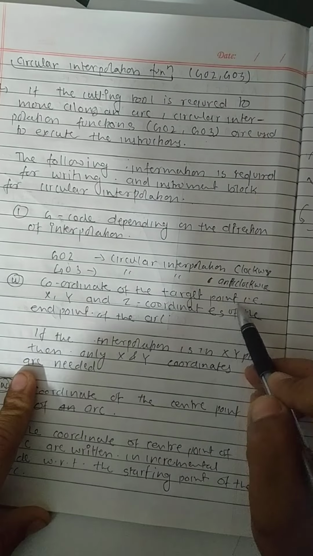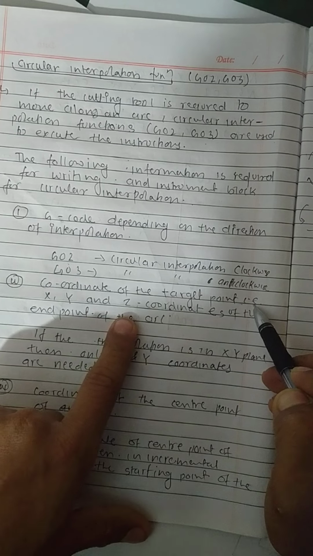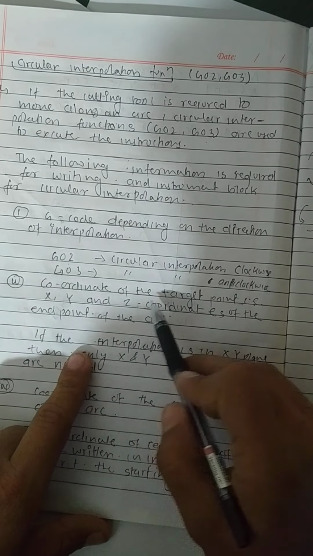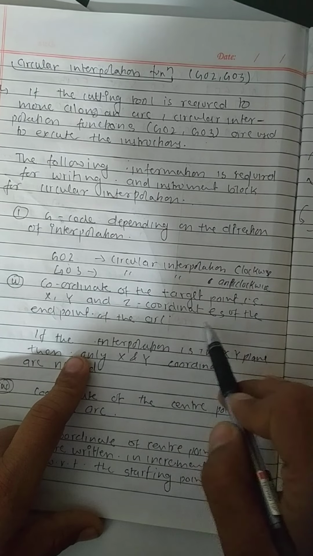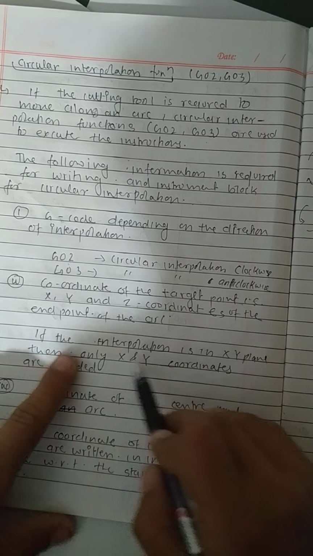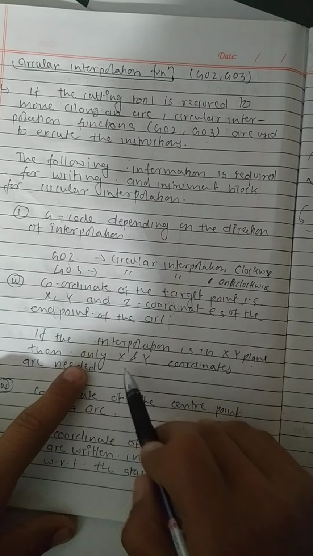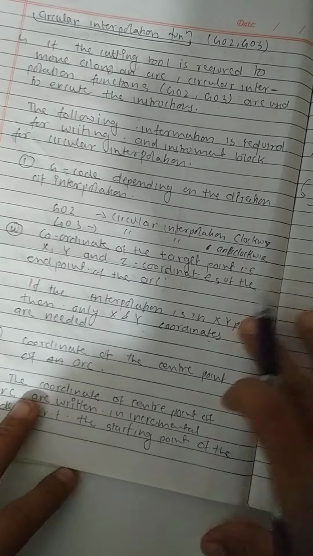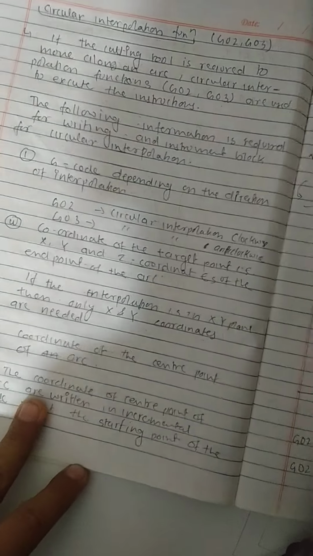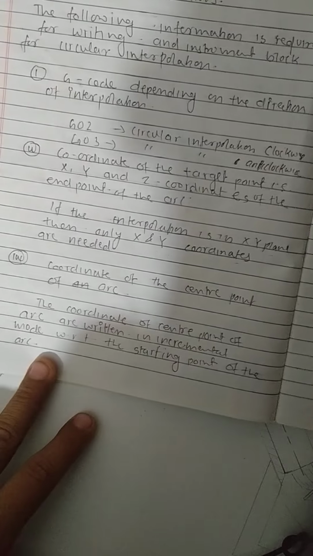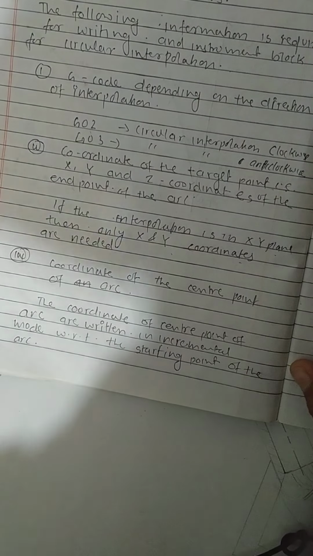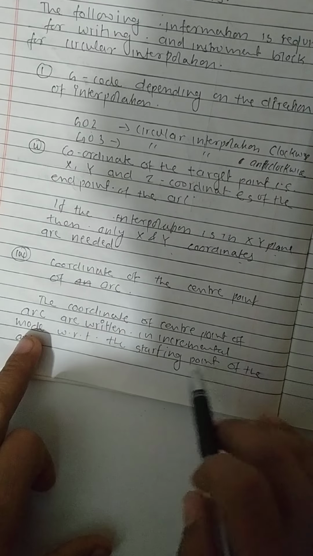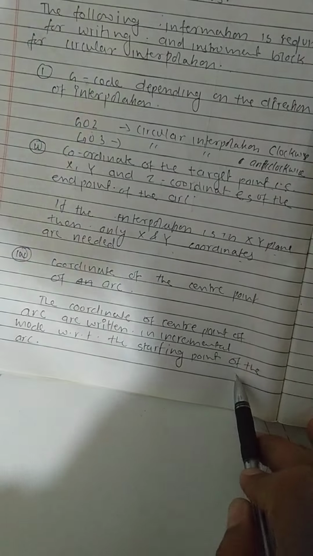Second, the coordinates of the target point, that is X, Y and Z coordinates of the end point of the arc. If the interpolation is in the XY plane, then only X and Y coordinates are needed. Third, the coordinates of the center point of the arc. The coordinates of the center point of the arc are written in incremental mode with respect to the starting point of the arc.